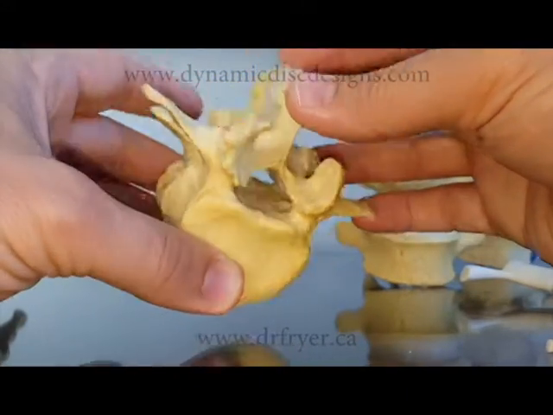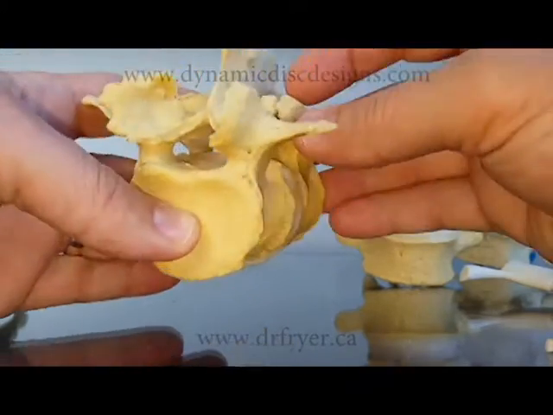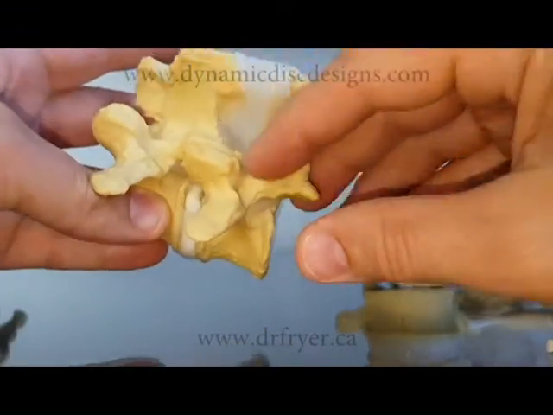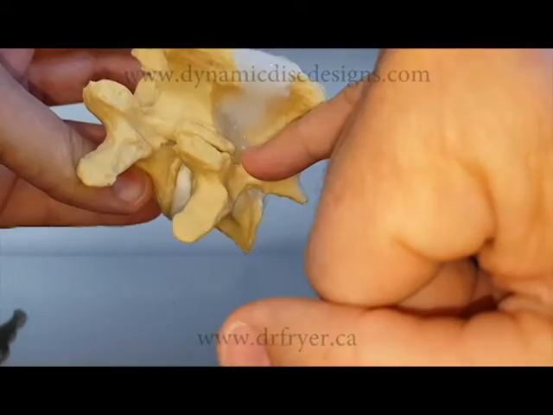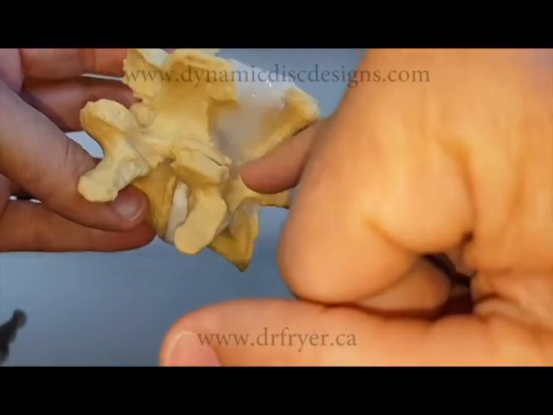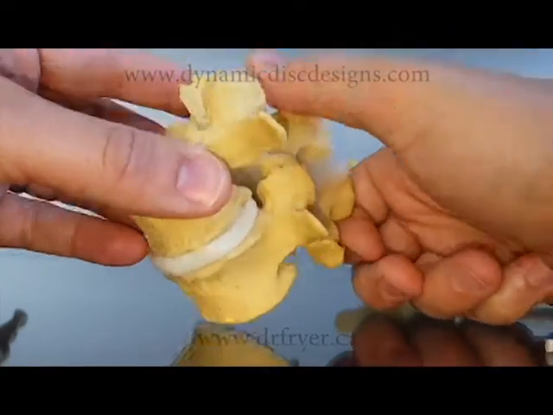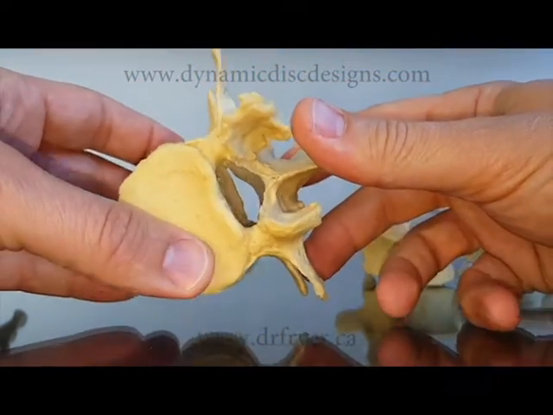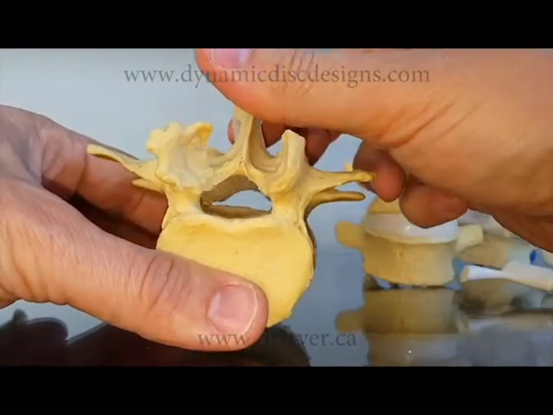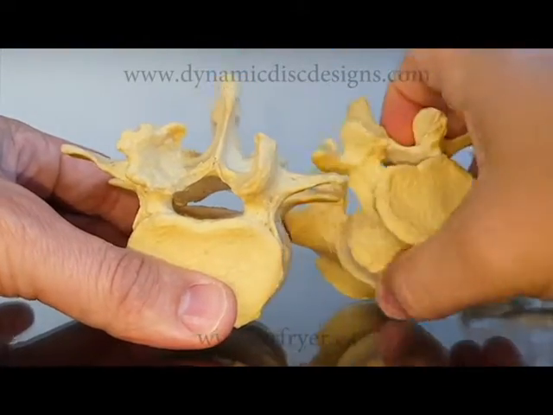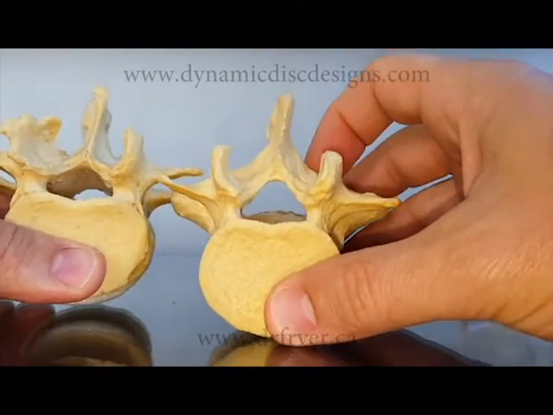There's a couple other things that can cause stenosis, which is the ligamentum flavum, a structure right in here that goes between the lamina. This actually folds onto itself and encroaches the spinal canal. You can see how much more narrow that spinal canal is compared to this one, for example.